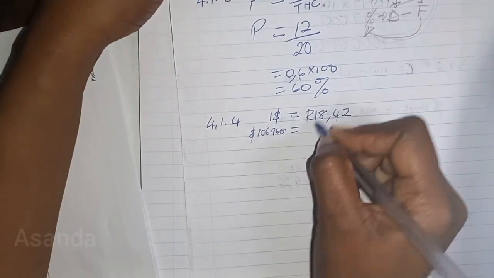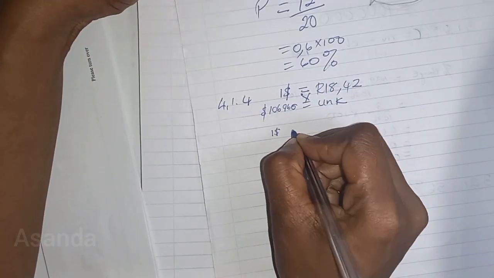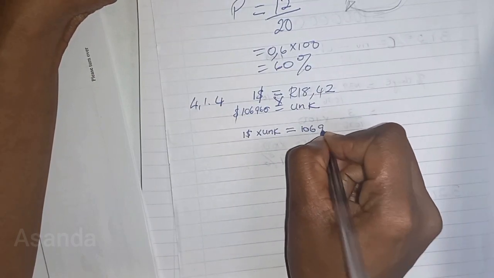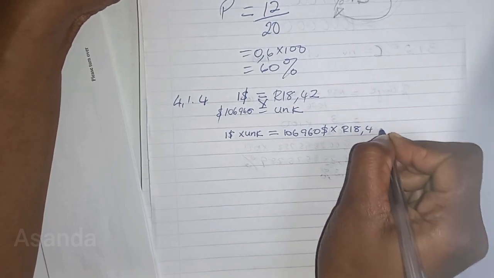So we don't know how much it is in rands, but we're going to cross multiply and find it. $1 times unknown is equal to $106,960 times 18 rands and 42 cents.